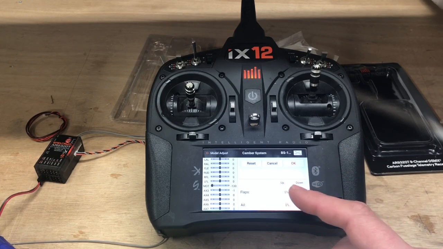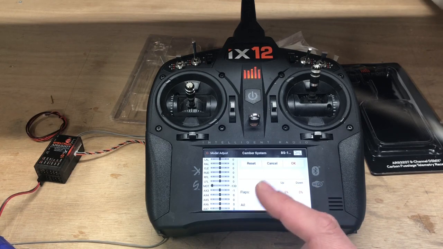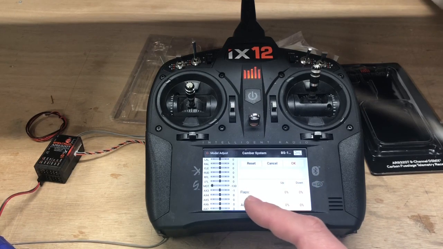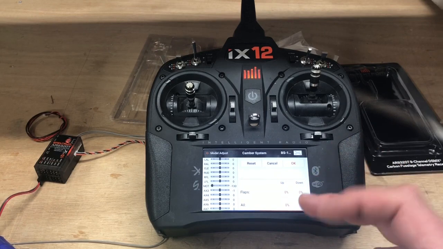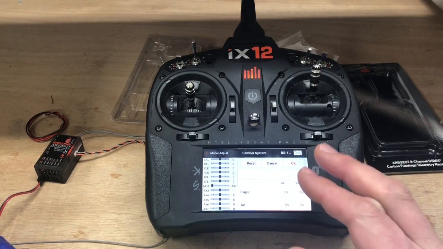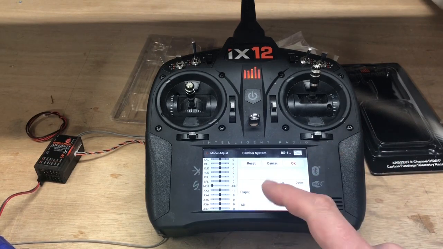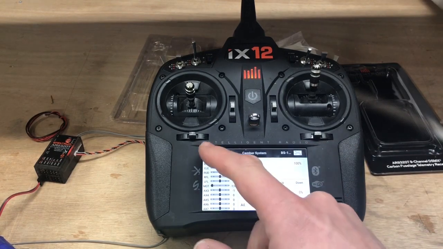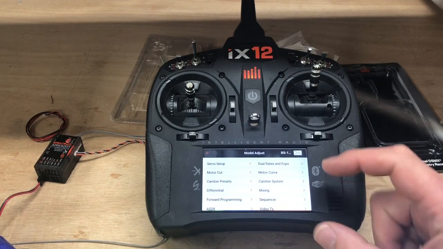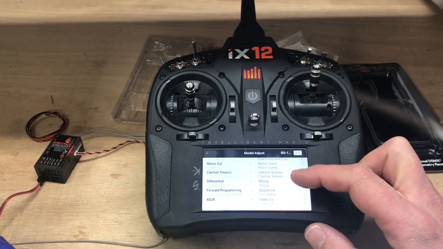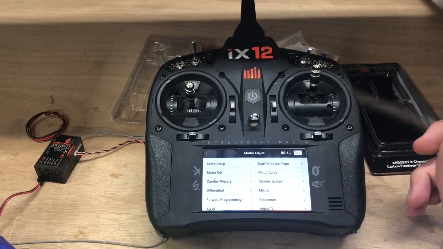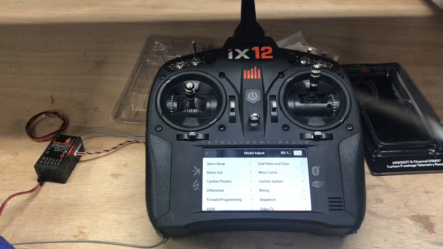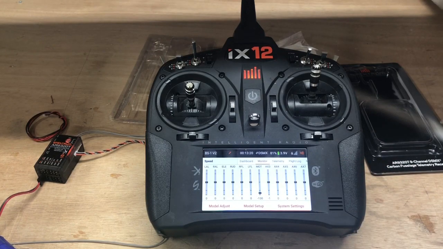I will do that after setting up the max throw on the servo positioning, and I will come back to this screen with the adequate value just to show you. So that's about it for this screen here, and we're ready to power the model and see what it's doing.